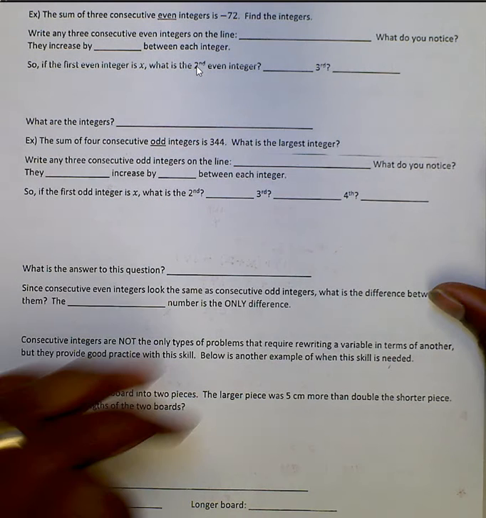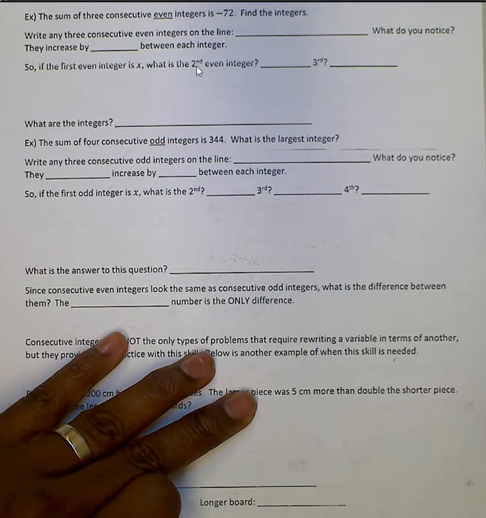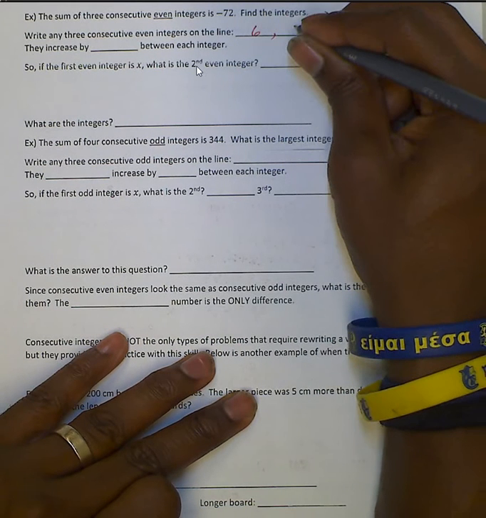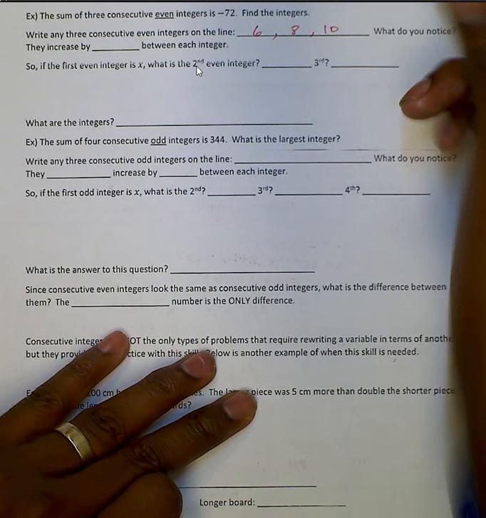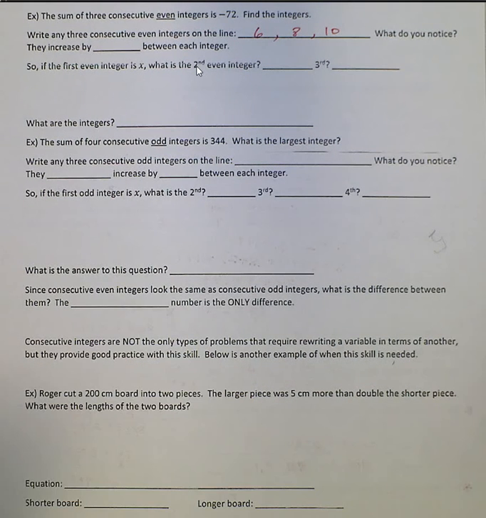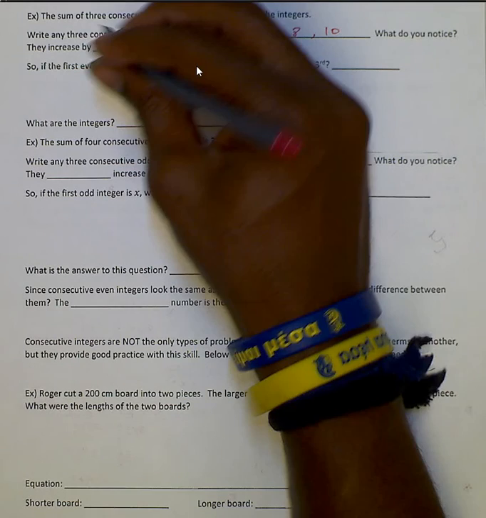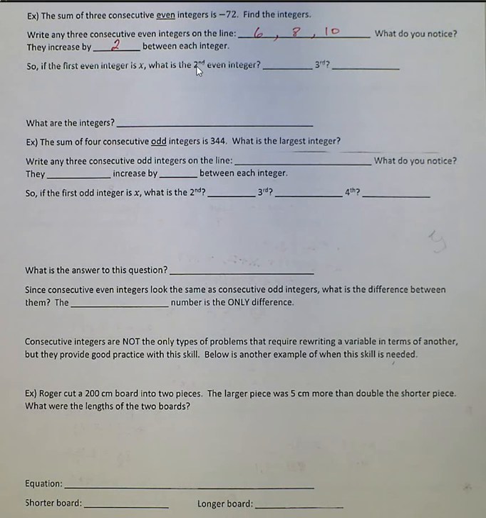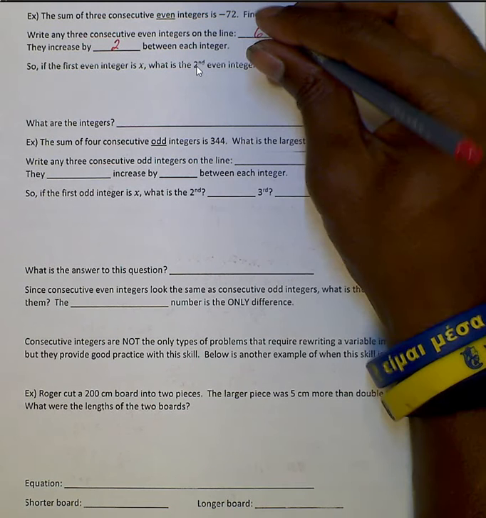So let's write any even numbers that we have on the line. I'm going to just say 6, 8, 10. Okay. What do you notice? They increase by 2 each time. Okay? They increase by 2. So the first integer is x. What will the second integer be? Well, let's say that this is x.